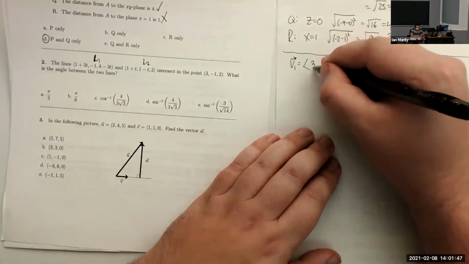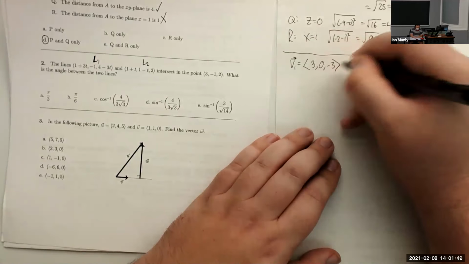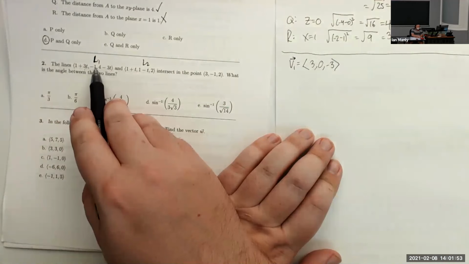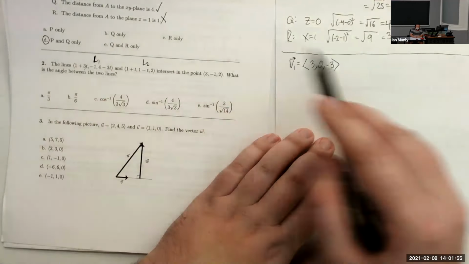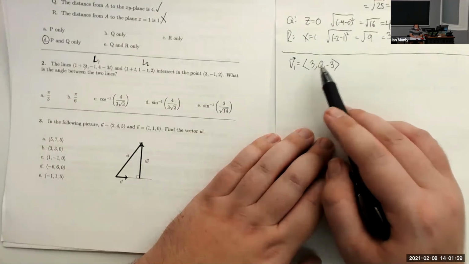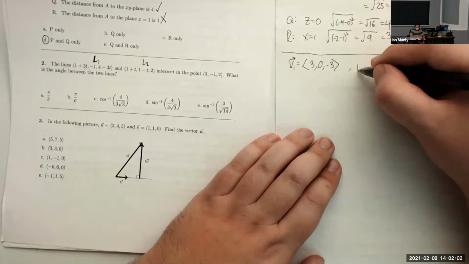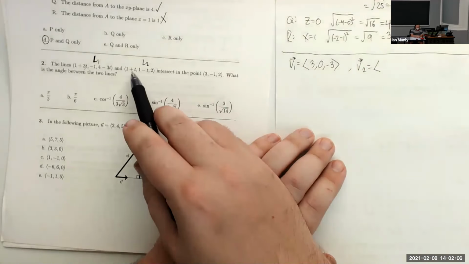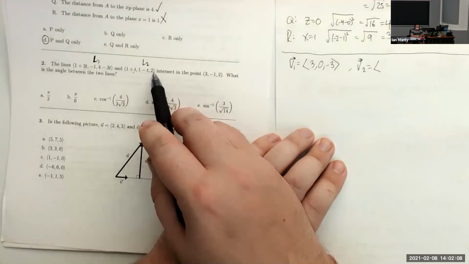That sounds pretty good to me. And how did we get that? We just read off the coefficients of t. And if there isn't any t, then this is not going to be changing at all. So we're not going to be changing in the y direction. So we have 0 right here. All right, there's V1. And V2 we can get in the same manner. We read this off and we have 1, -1, and 0.